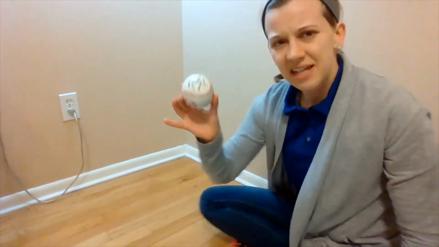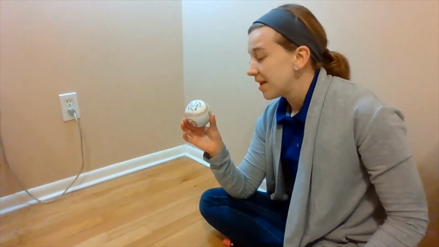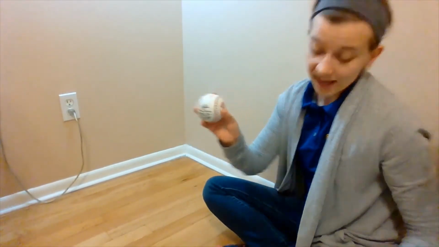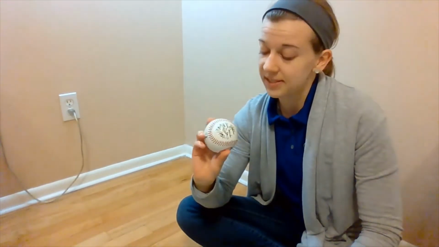Does it seem like this is going to slide? No, this will not slide. When you push it, it rolls. It does not slide. So the sphere rolls, but it does not stack and it does not slide, boys and girls.